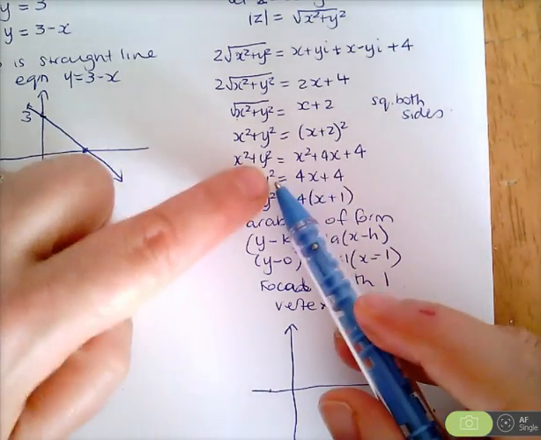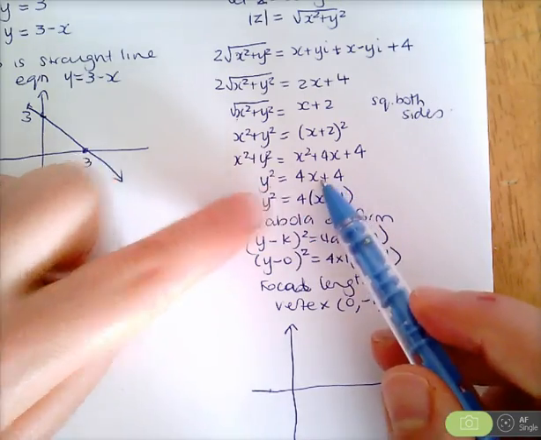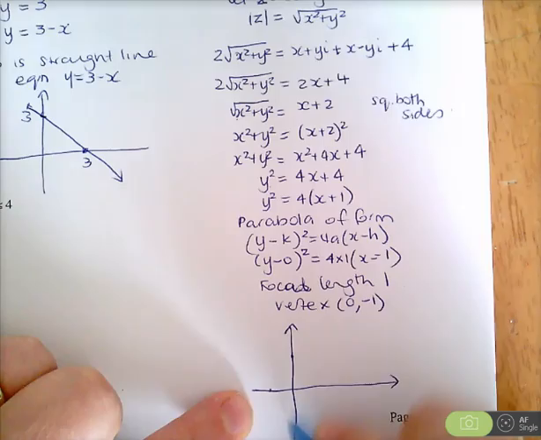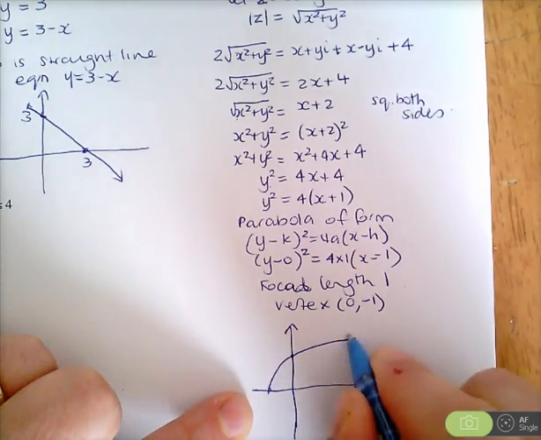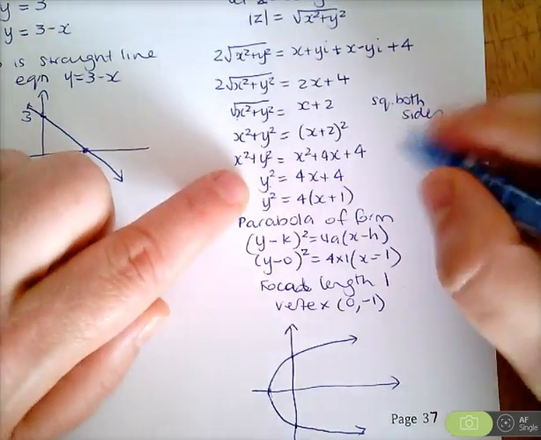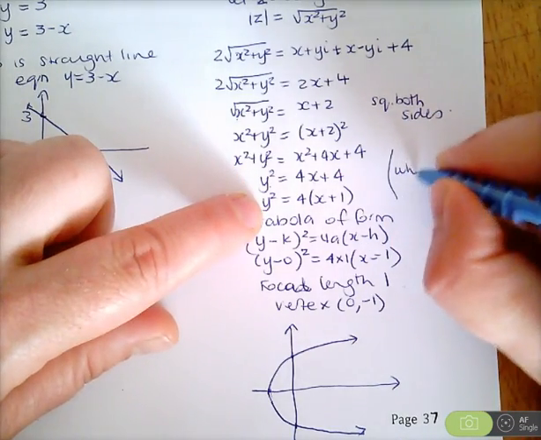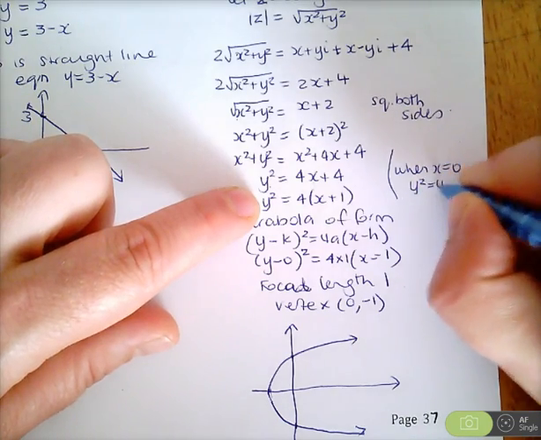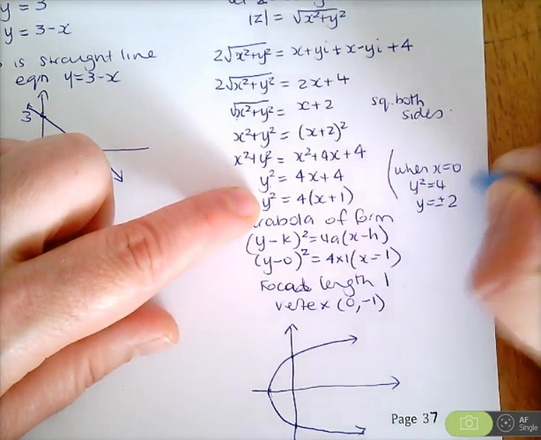Also, when x is 0, you'll get y is plus or minus 2 as well. Okay, so we can put those points in. When x is 0, we get y squared is 4, so y is plus or minus 2.